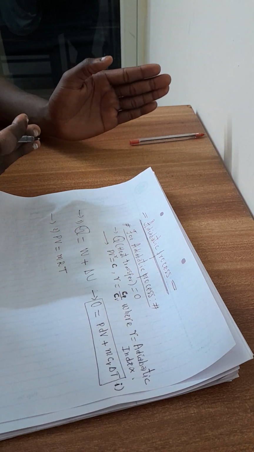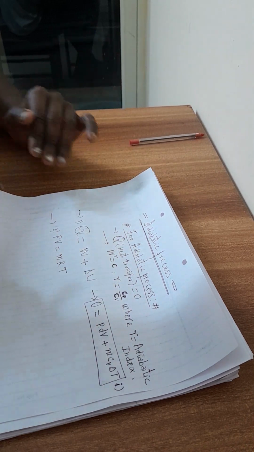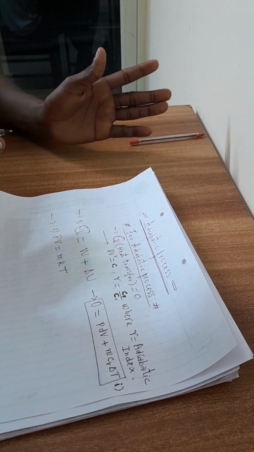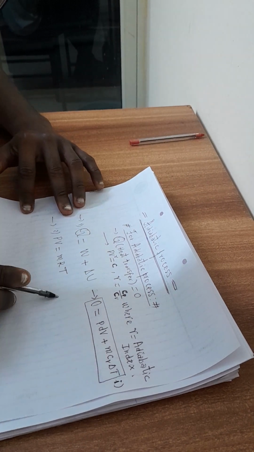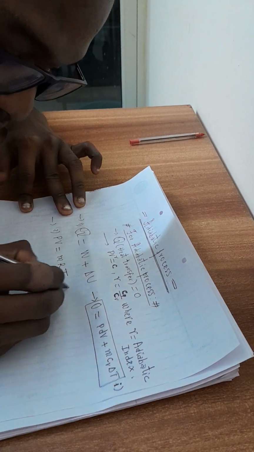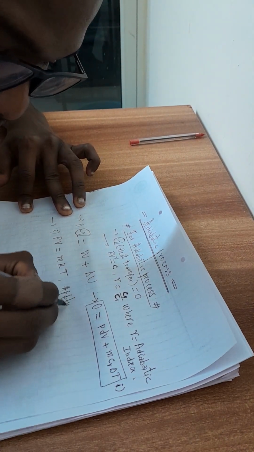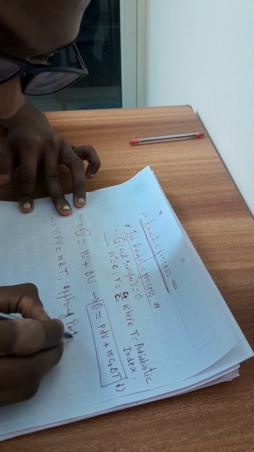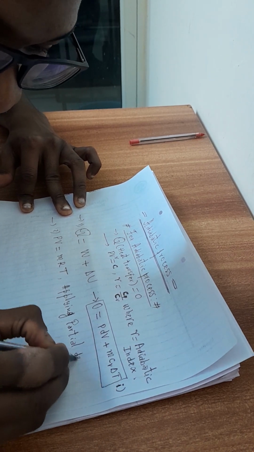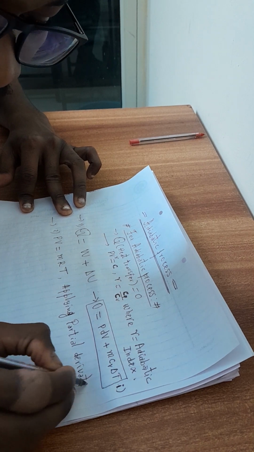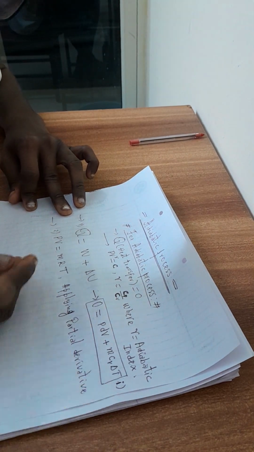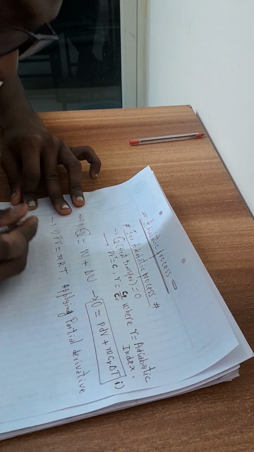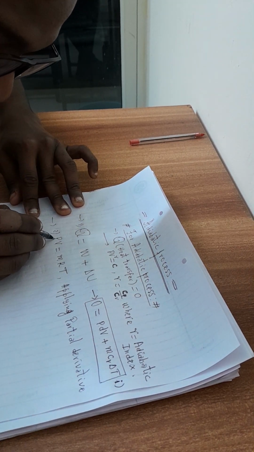As we have seen with the previous processes, the temperature, volume, and pressure change. So if we differentiate this expression, you will get this.